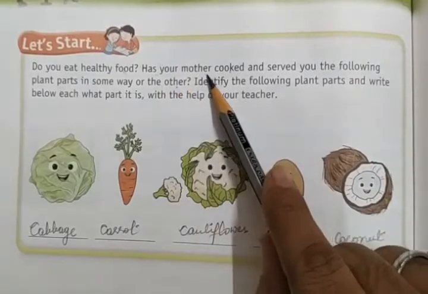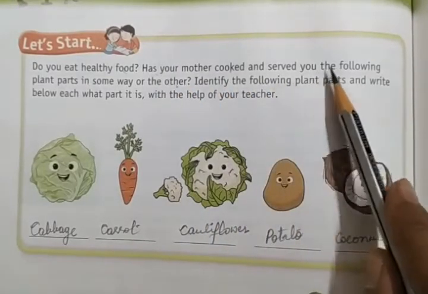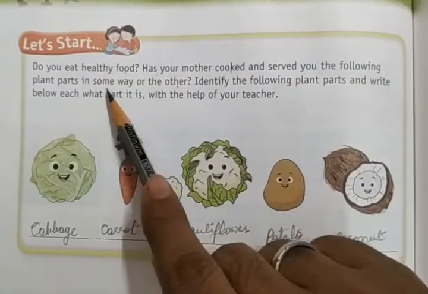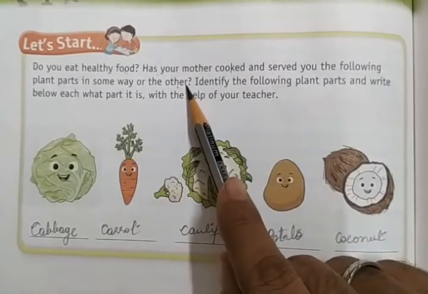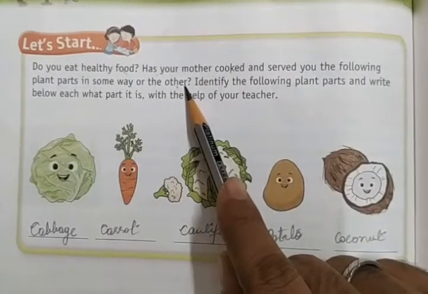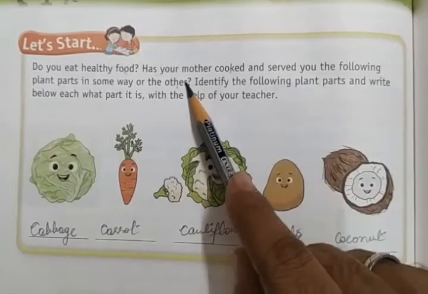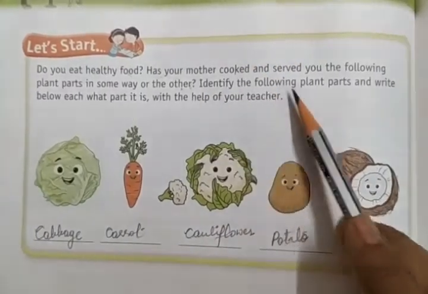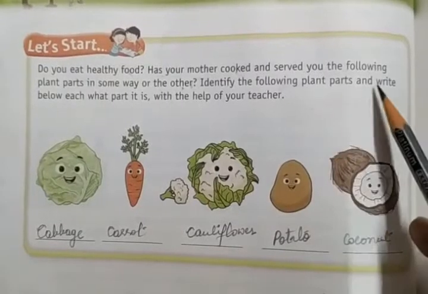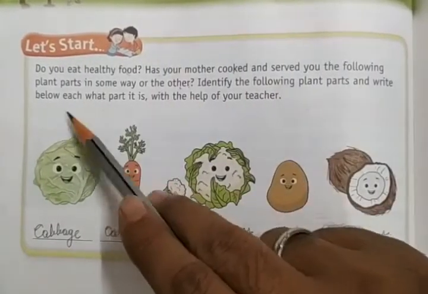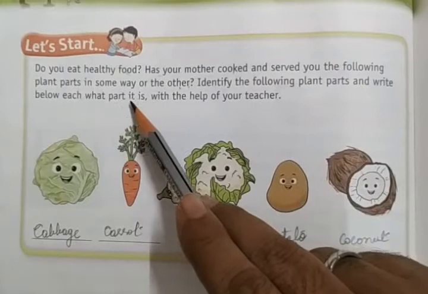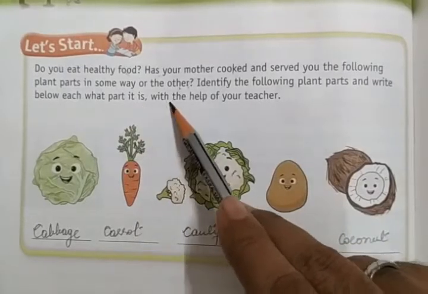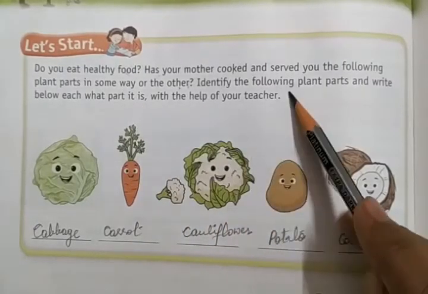Has your mother cooked and served you the following plant parts in some or the other way? Yes, we eat cabbage, carrot, cauliflower, potato, tomato, etc. Identify the following plant parts and write below each what part it is with the help of your teacher.